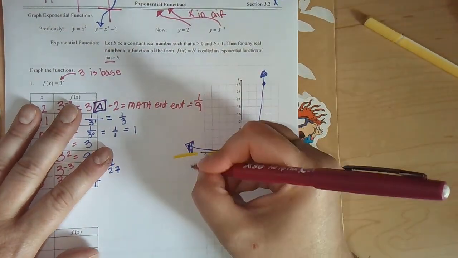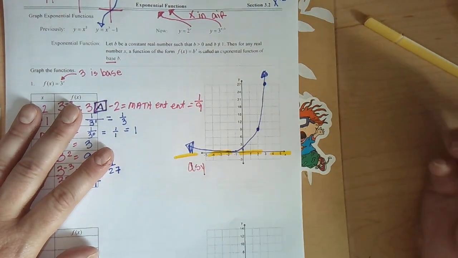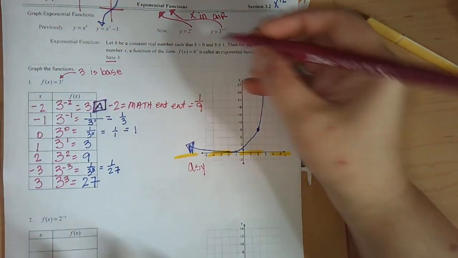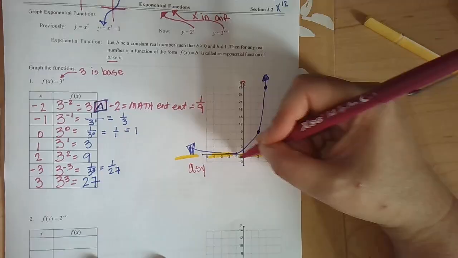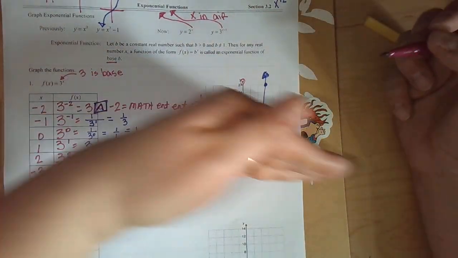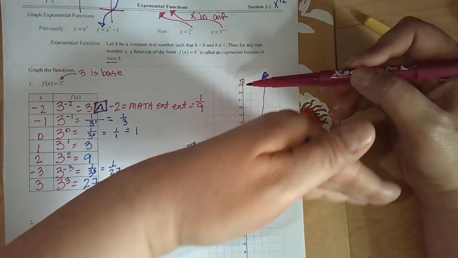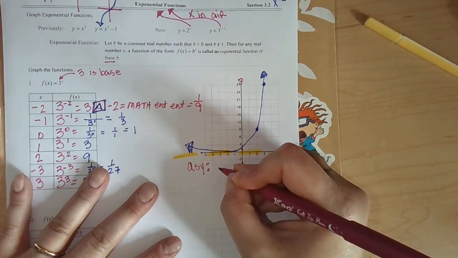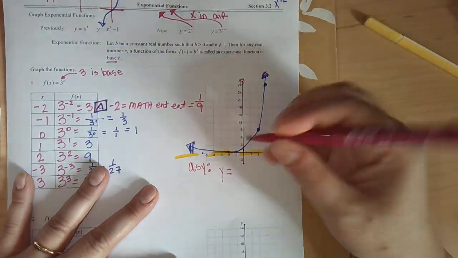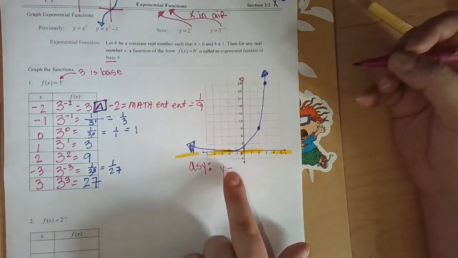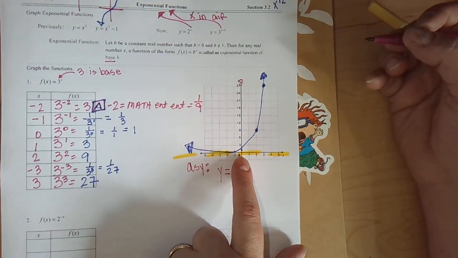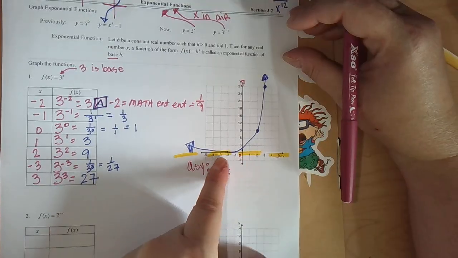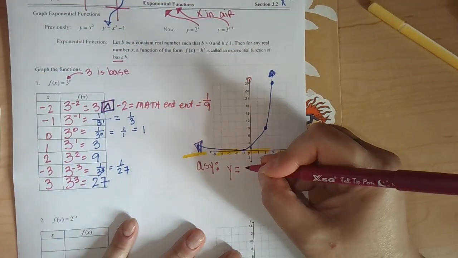Okay, and this asymptote, it crosses through the y-axis. Do you see how it crosses through the y? It crosses, touching the y. Okay, so that means it's going to be y equals, and wherever it levels off, or wherever that pretend imaginary boundary line is that the curve is not going to touch, that's where your asymptote is.